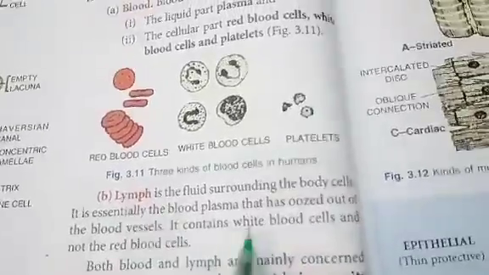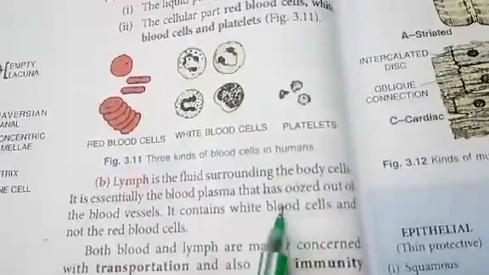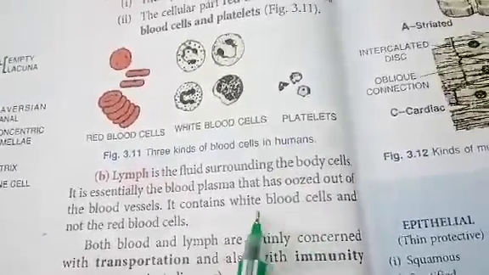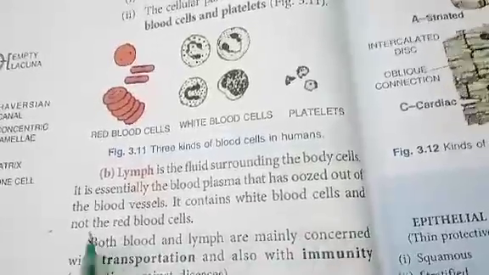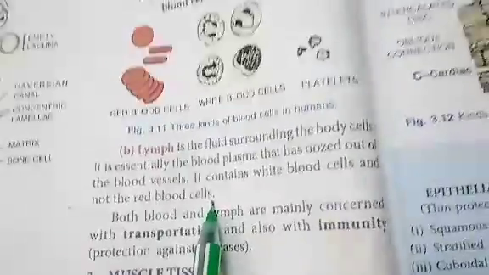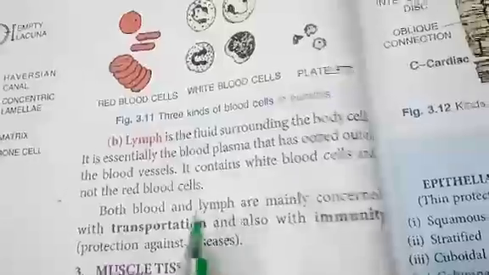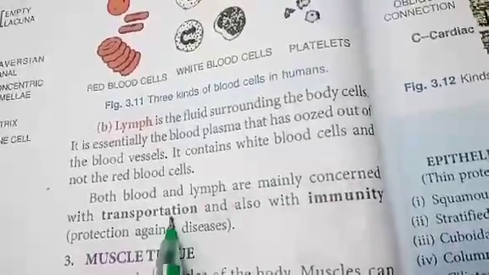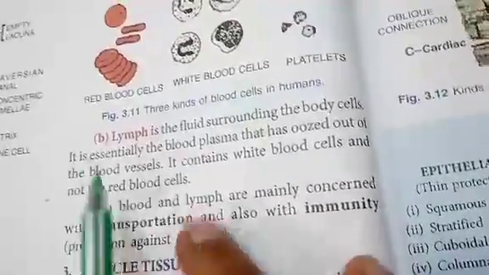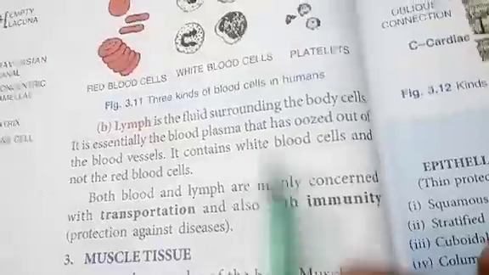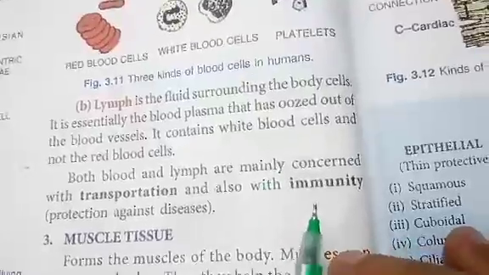It contains the blood plasma, but it does not contain the red blood cells. It contains white blood cells, but no red blood cells are there. So this blood and lymph, what do they do? They help in the transportation of the nutrients all over the body, and the lymph also provides immunity against diseases. So these are the functions of blood and lymph.